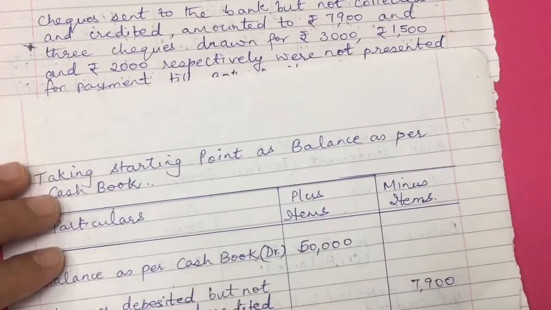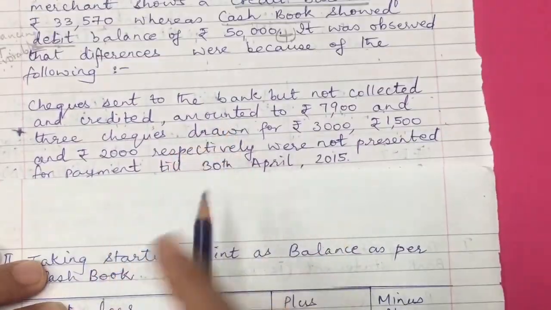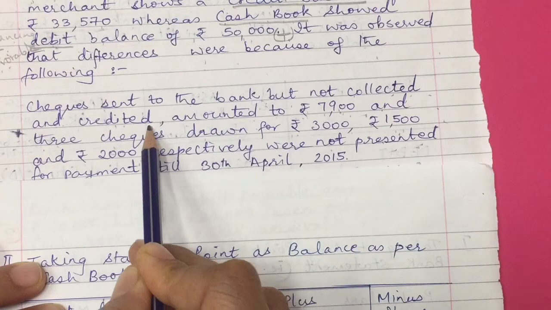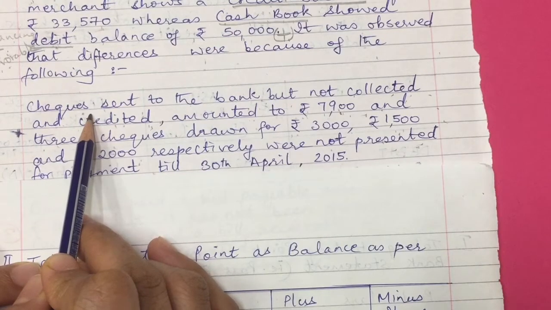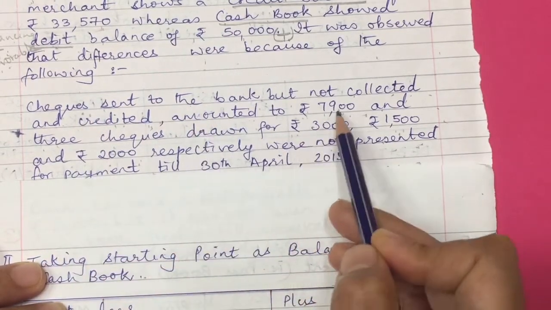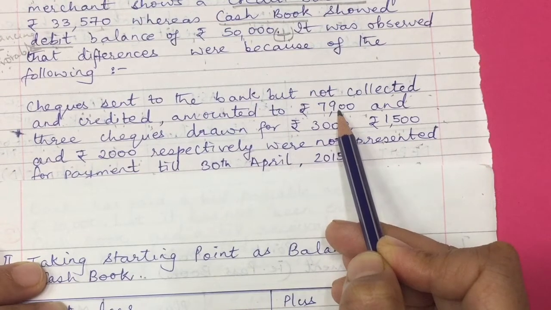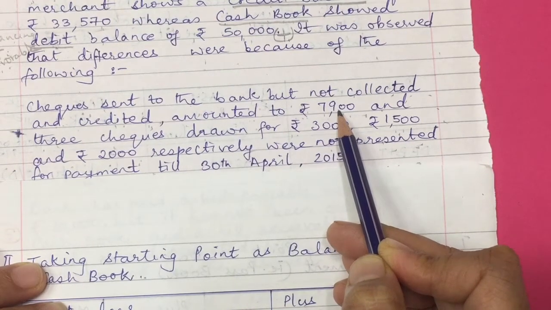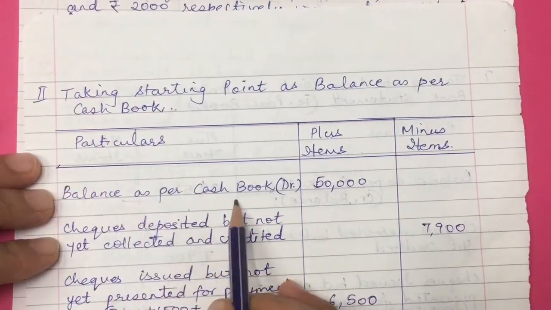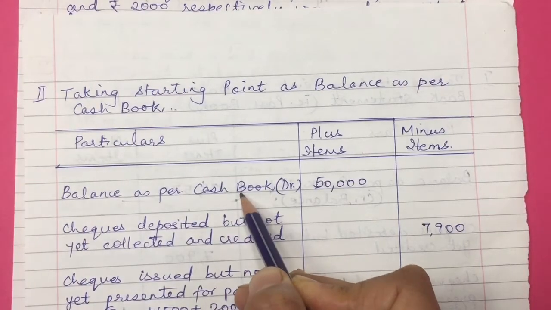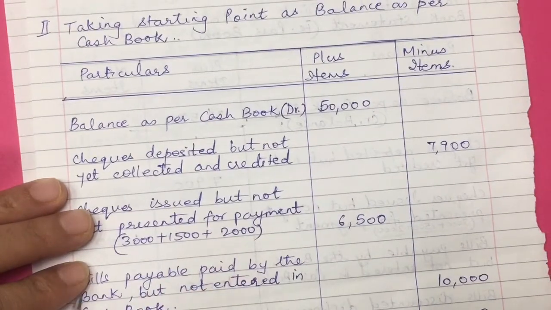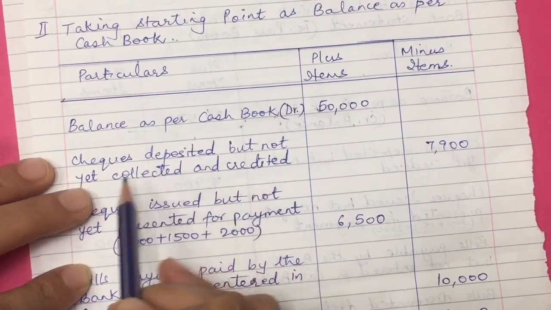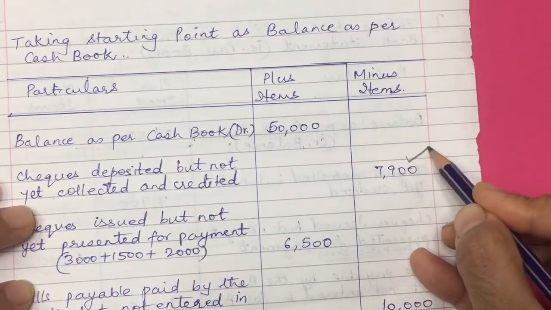Now next is check sent to the bank but not collected and credited, amounting to rupees 7,900. I have assumed in my cash book that I have made a plus of 7,900, but the bank has not done it. What will I do now in BRS? I will make all the changes to the cash book, because this is my starting point, as per the passbook. The bank has not received it, so I will deduct it in my BRS.